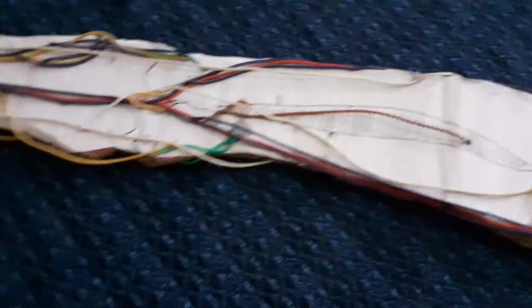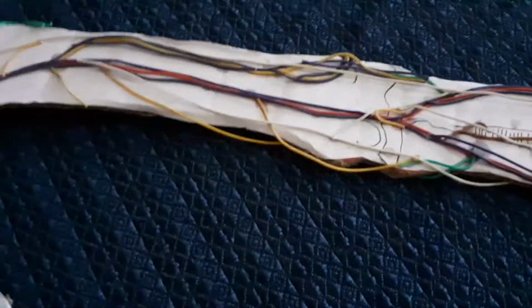So this is all about the venous drainage of the upper limb.